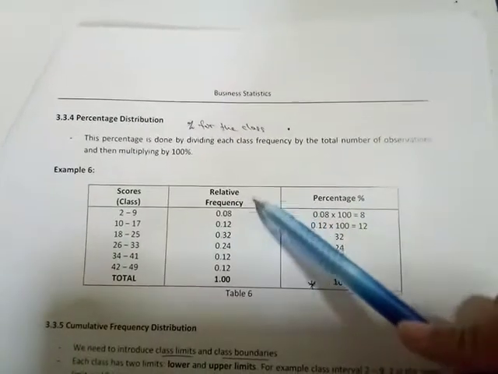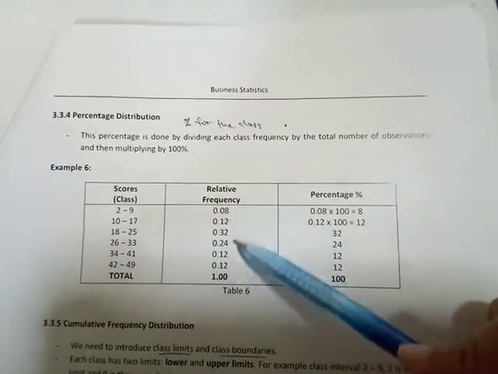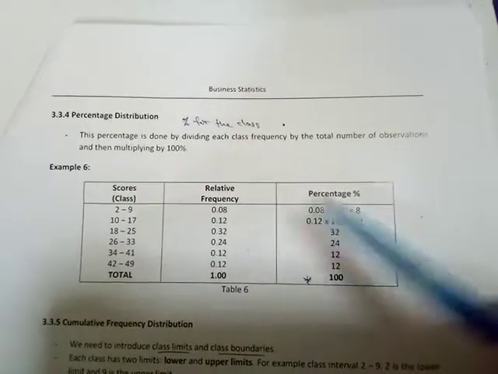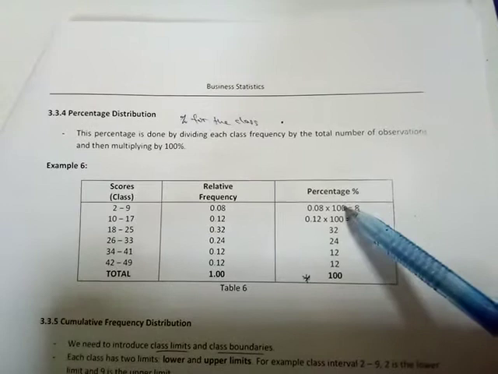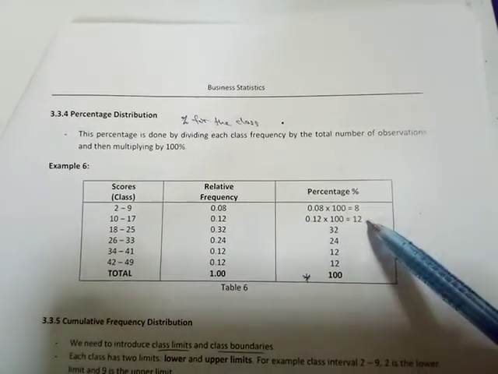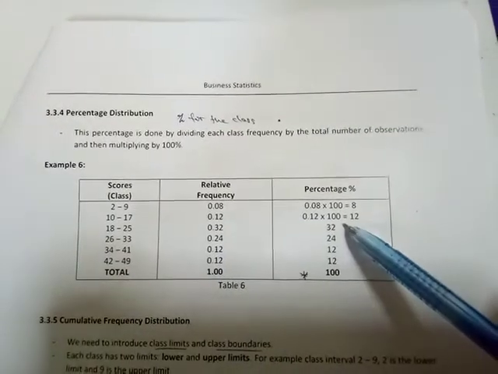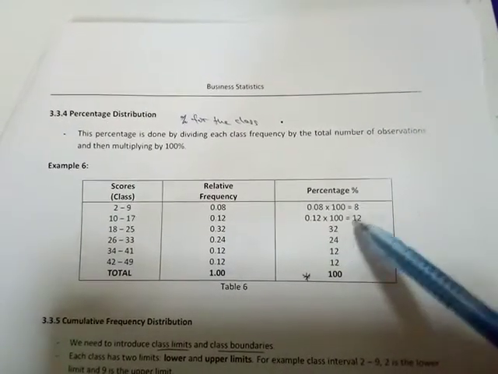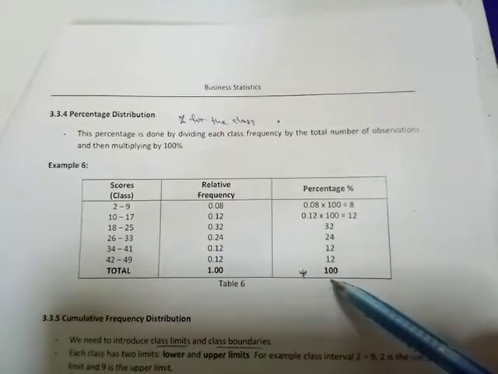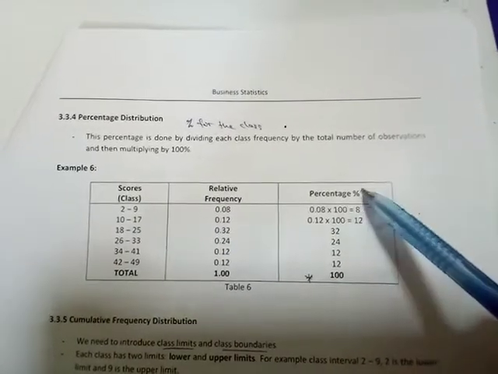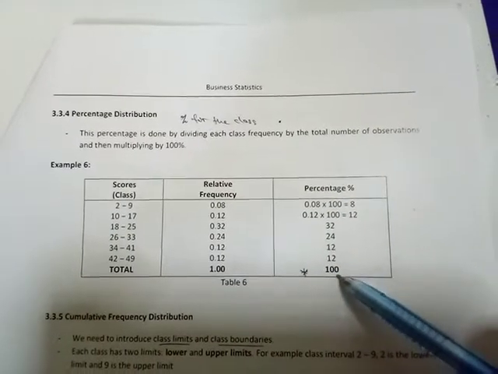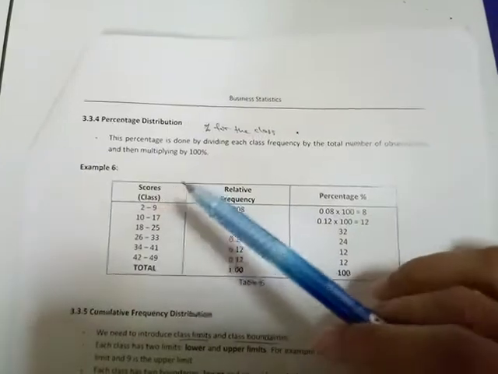So, ni relative frequency yang tadi tu, yang awak dah calculate. And then macam mana nak cari percentage? Darab saja 100. 0.08 times 100, you get 8. 0.12 times 100, you get 12. Okay, 0.32 times 100, you get 32. Okay, and so on. Okay, and then awak calculate must be equal 100. Sebab apa 100? Sebab percentage pun 100%. Okay, so must be equal 100. Alright, so this is percentage.